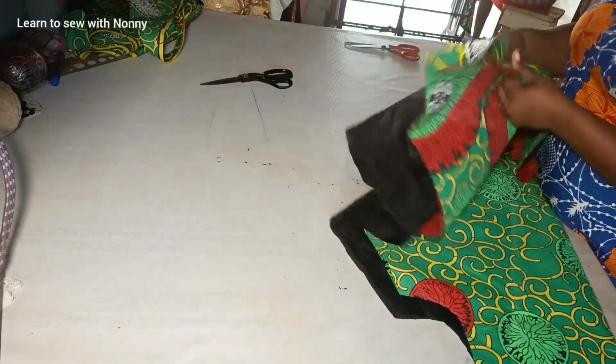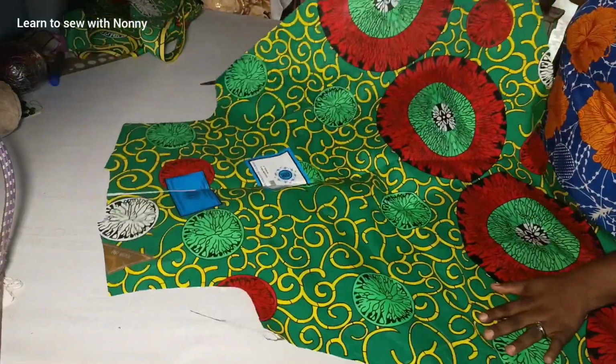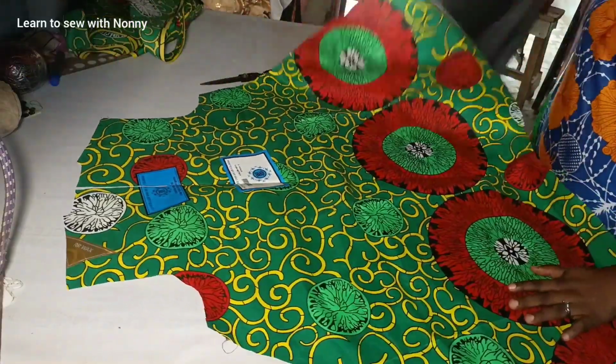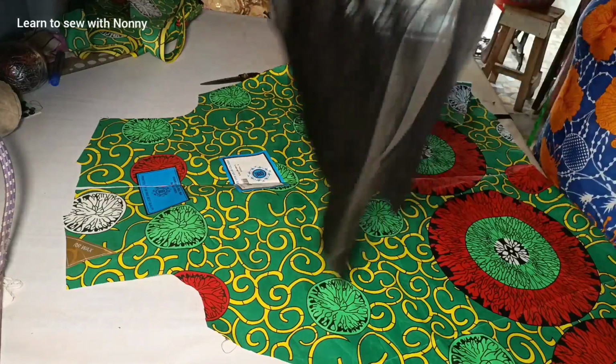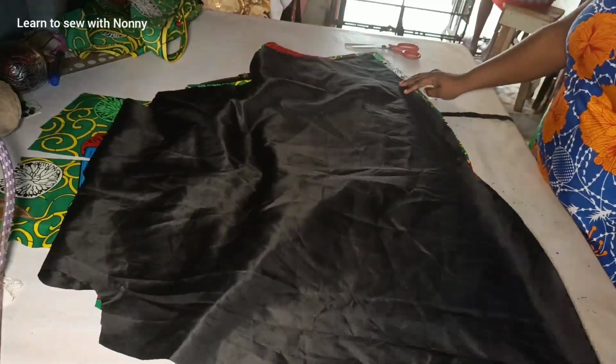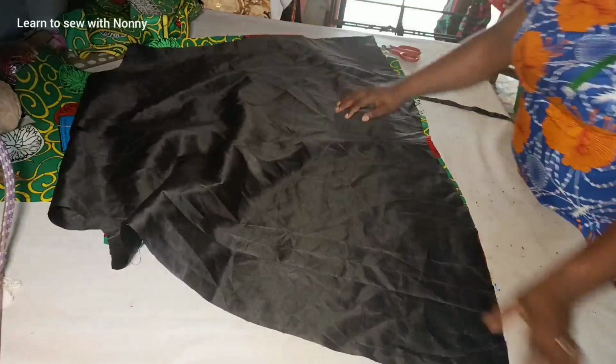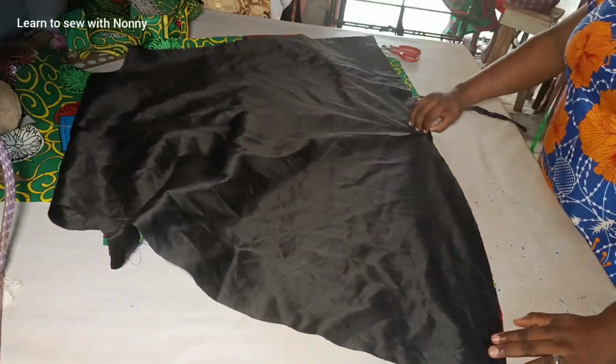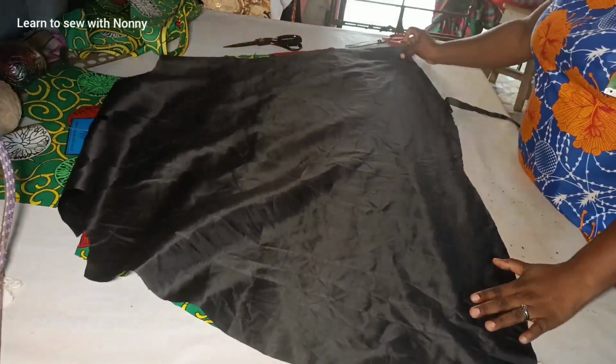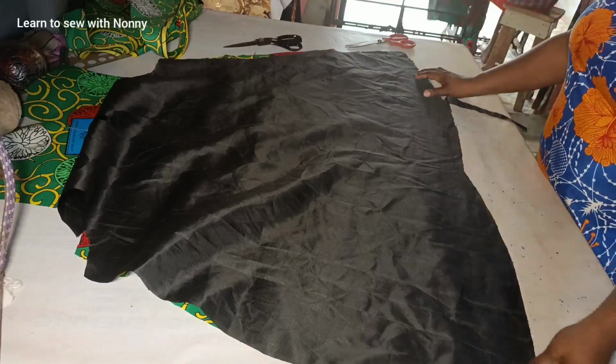So after reducing it, I'm going to open up the dress, then place the lining on top of it. Then I'll go and hem the bottom, just like I did for the front. Place the lining on the dress, go and hem the bottom. Then we'll now come to the upper part.